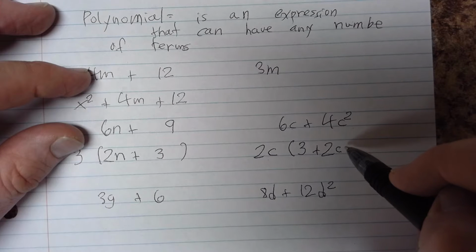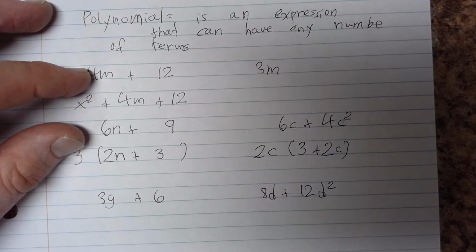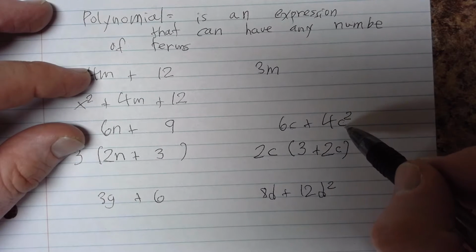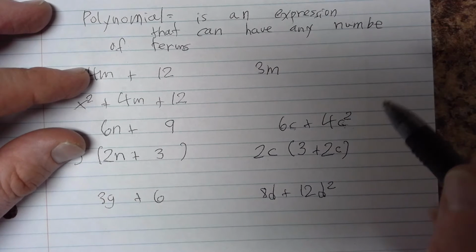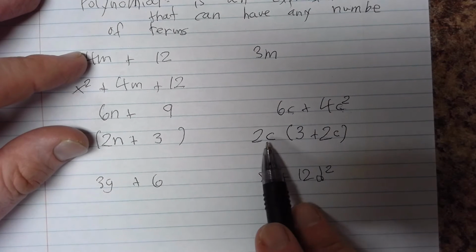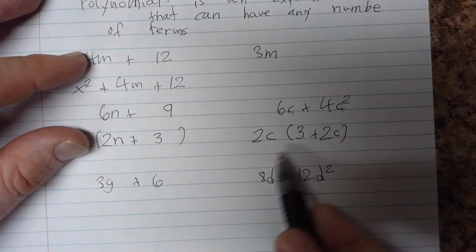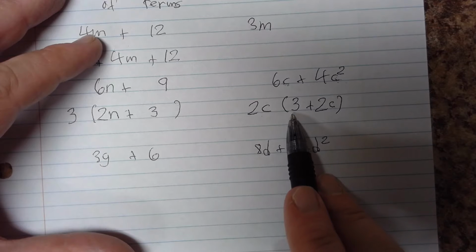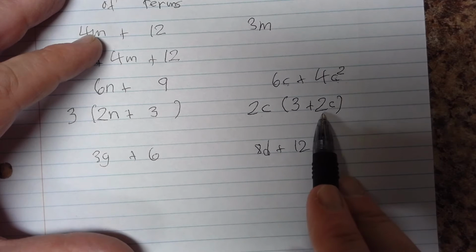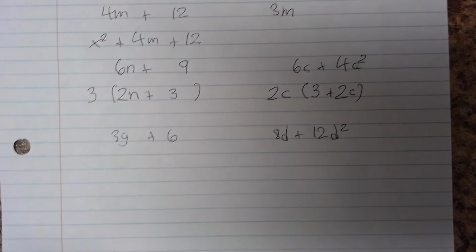2 times 2 is 4. And this time we put a c beside the 2 because the 4 has a c squared. In other words, it has 2 c's. This one has only 1 c, this one has 2. This is c times c. This is just c times 1. So if we're only able to factor out 1 because the 6 only had 1, then we have to put 1 inside the brackets so that this is still a c squared. So 2c times 3 is 6c. 2c times 2c is 4c squared. Get the same answer again.